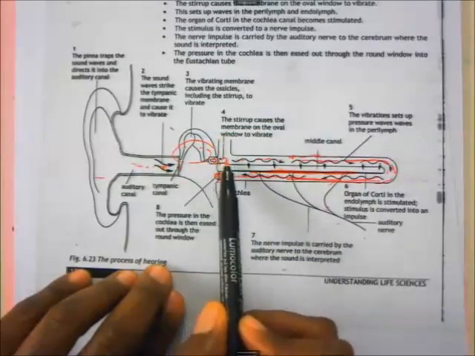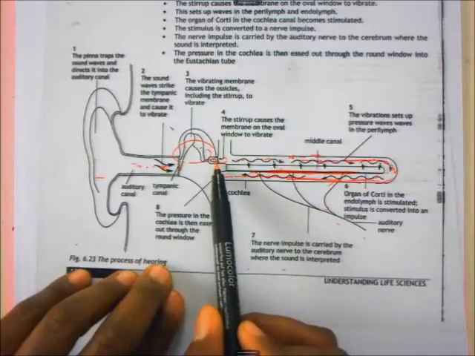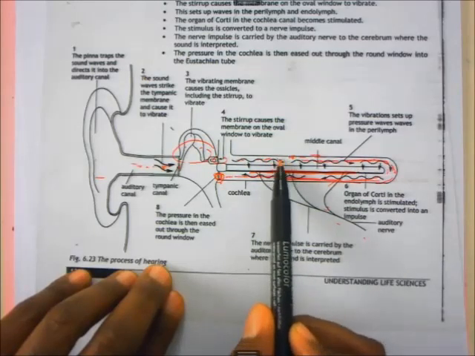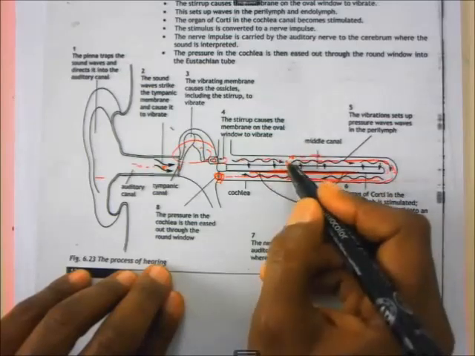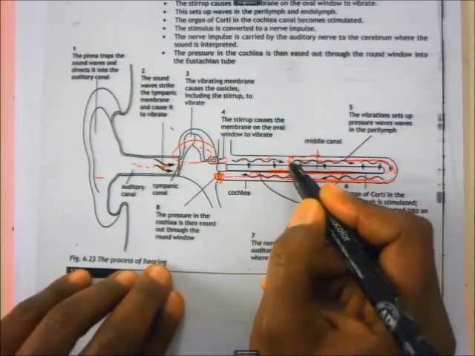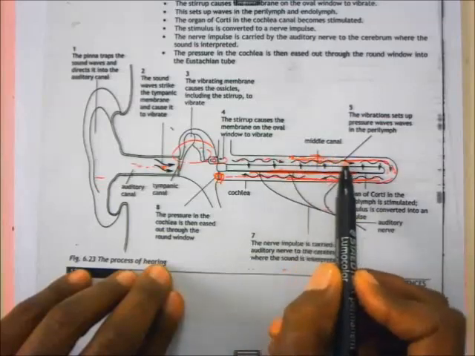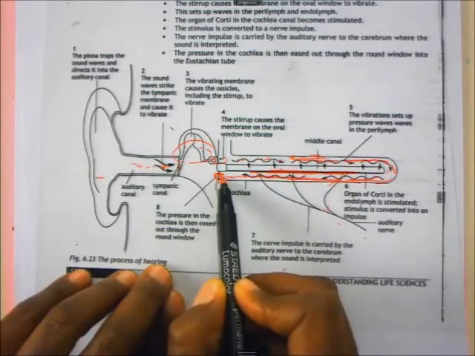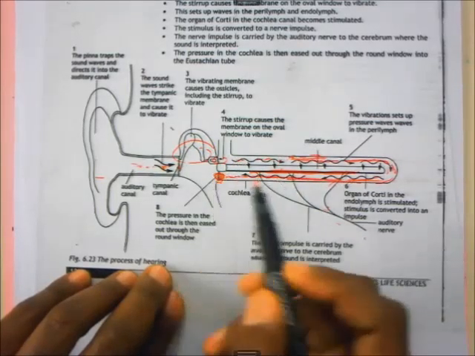Just for interest's sake, what you need to know is that the sound waves, after moving from where? From the oval window, will get into where? Into the scala vestibuli. Remember here there is a fluid which is called what? The perilymph. Here, some of the sound waves or the pressure waves will move along the cochlea, and then they will die when they arrive here at the round window.